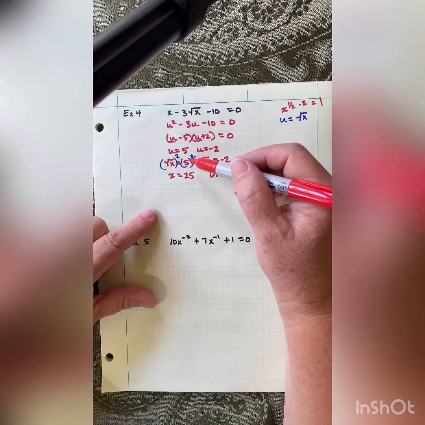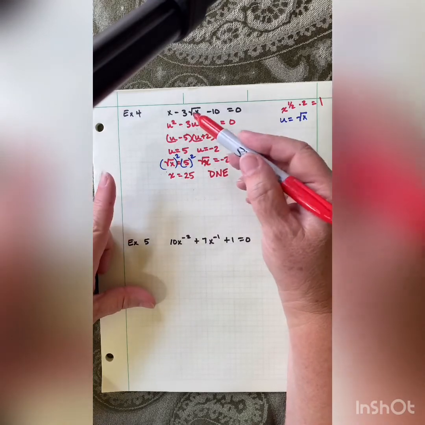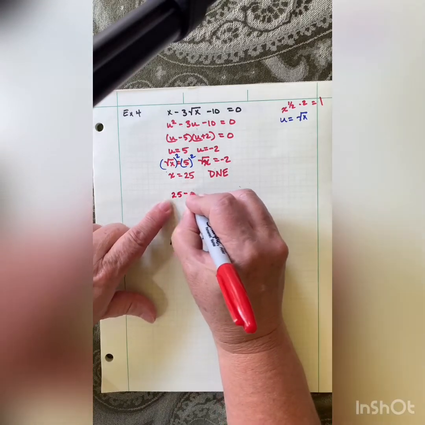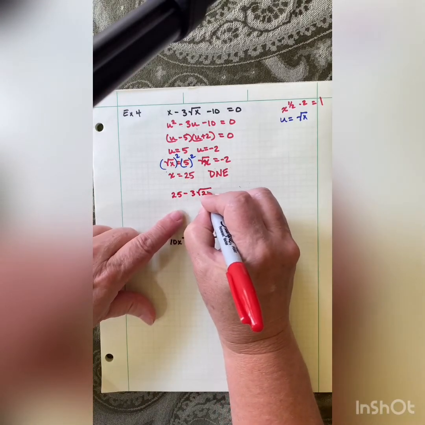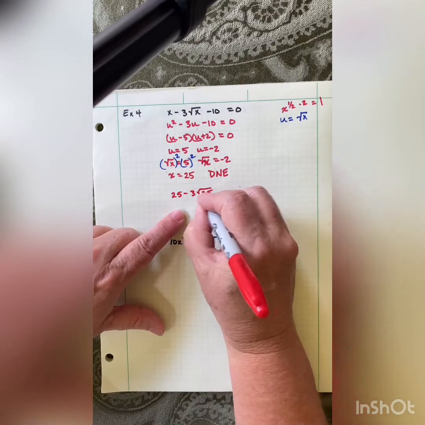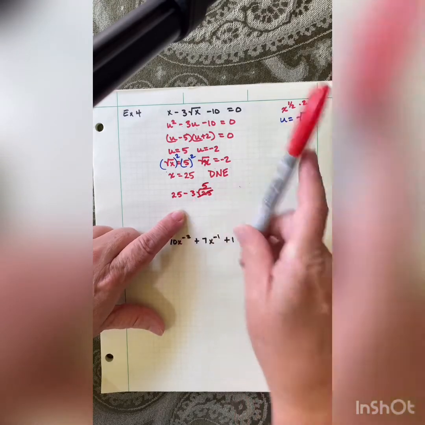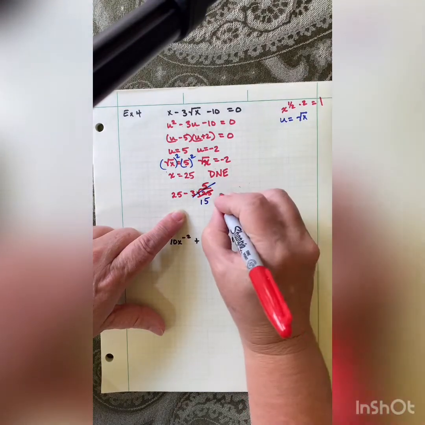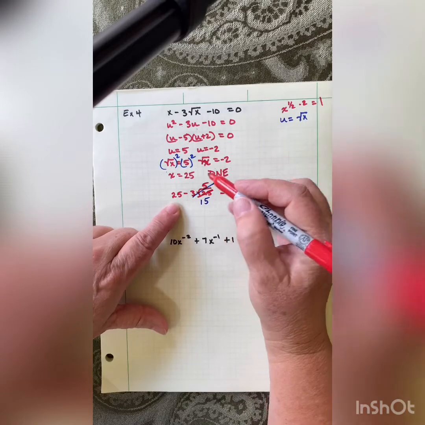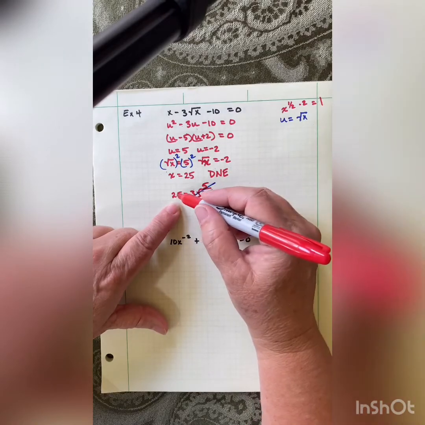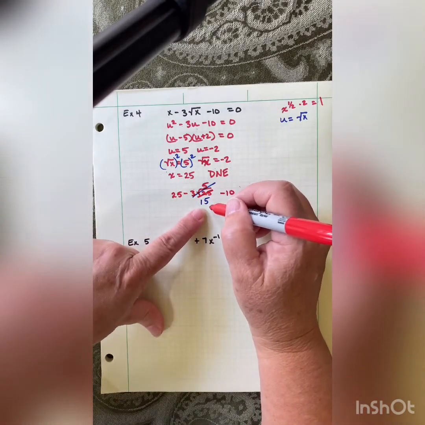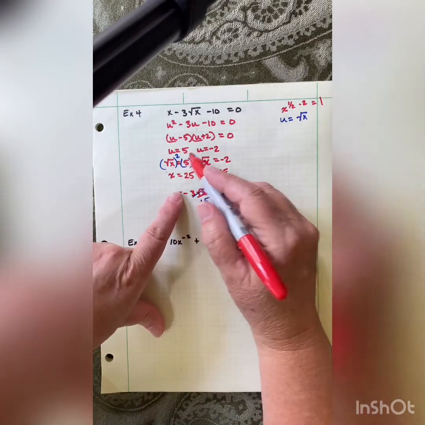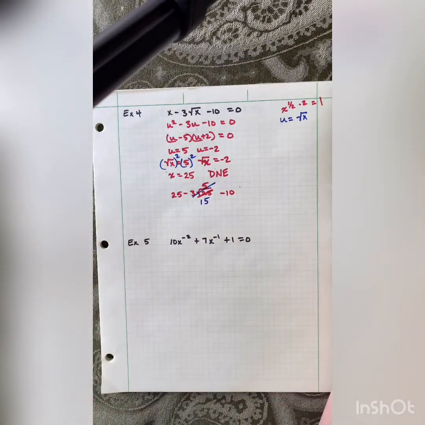And since you actually were squaring, you should probably check your answer to see if that works. 25 minus 3 times the square root of 25, which is 5, right? So that's going to be 15, then minus 10. So if I have 25 minus the 15, that gives me a 10. 10 minus the 10, that's going to give me the 0. So that one works. Now, if you tried this one, it's not going to work.